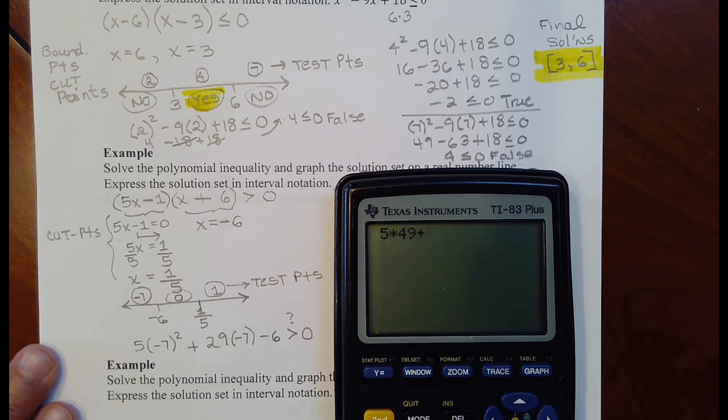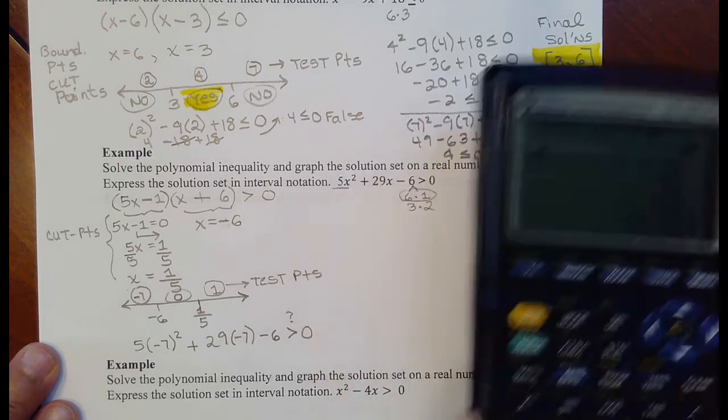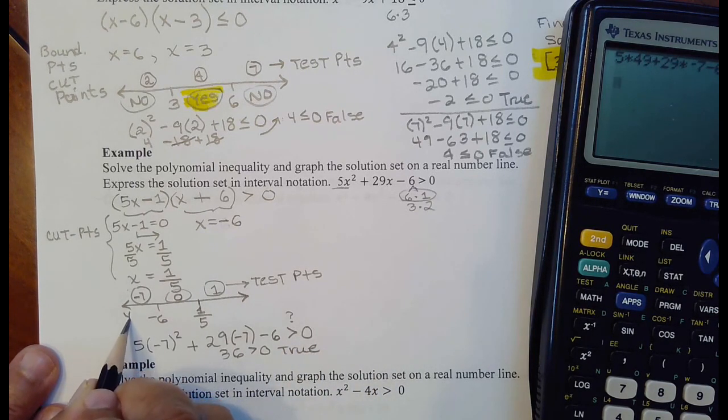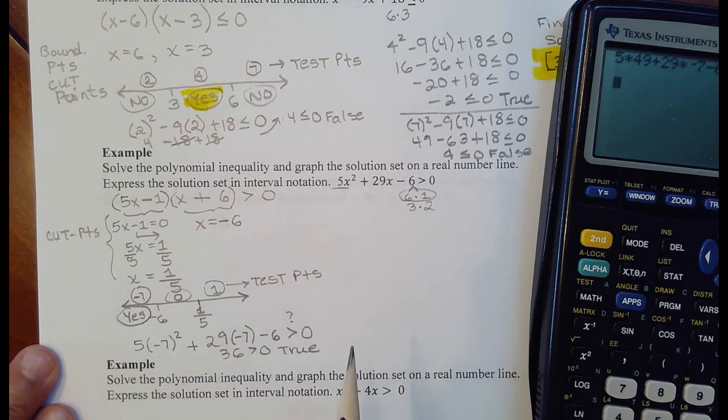Plus 29 times negative 7 minus 6. So I ended up with a 36, and of course that is greater than 0. So we got a true statement here. So that's going to be yes, that everything in this interval works, because testing the -7 tells us that that's true.